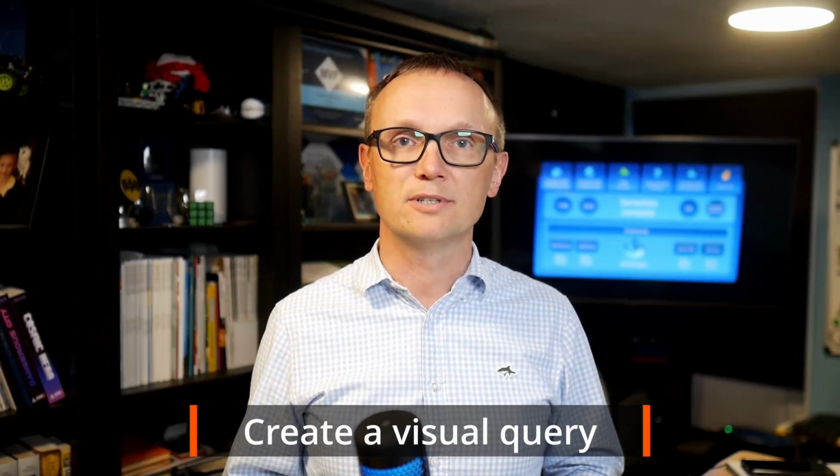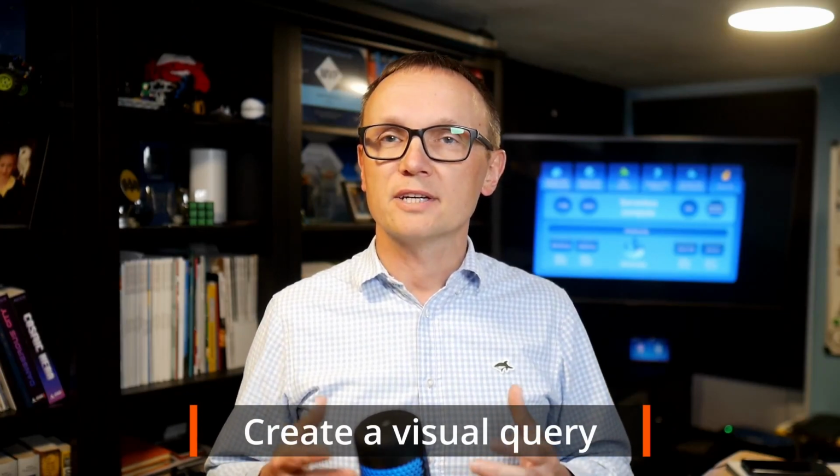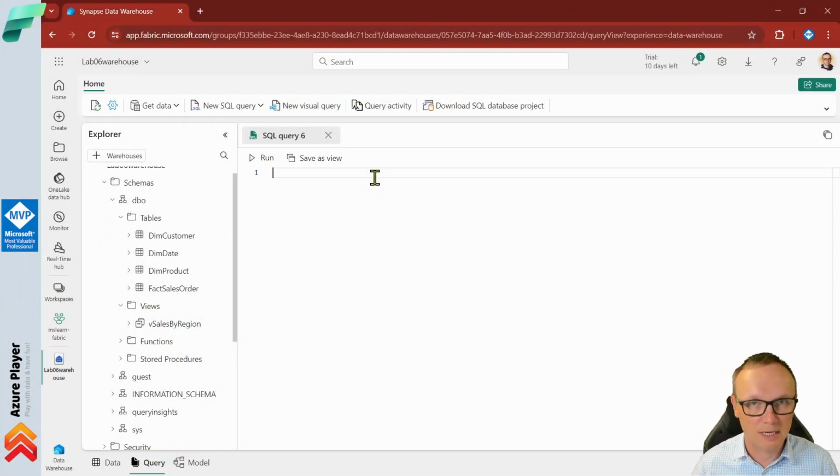Instead of writing SQL code, you can use the graphical query designer to query the tables in your data warehouse. This experience is similar to Power Query Online, where you can create data transformation steps with no code. For more complex tasks, you can use the Power Query M mashup language. So now learn how to do the same things, like joining tables and filtering them, without knowledge of SQL. We can do that with a no-code approach with visual query.